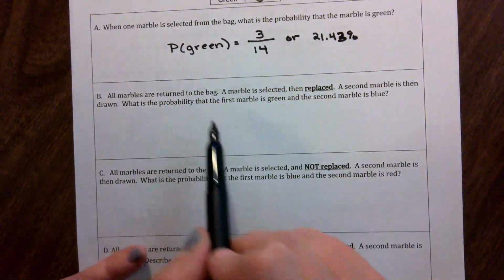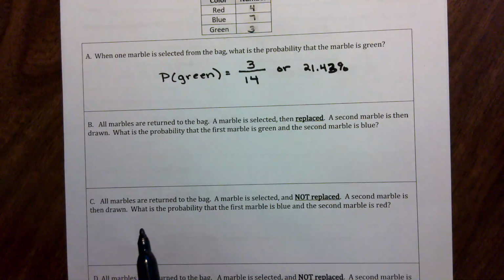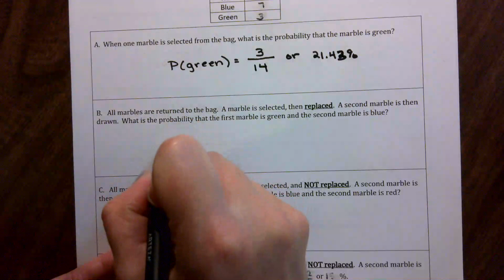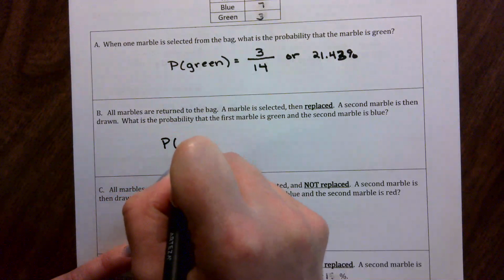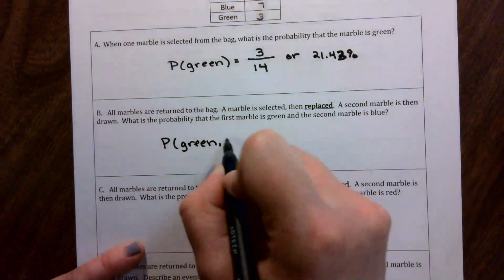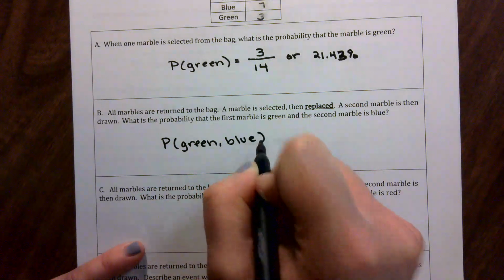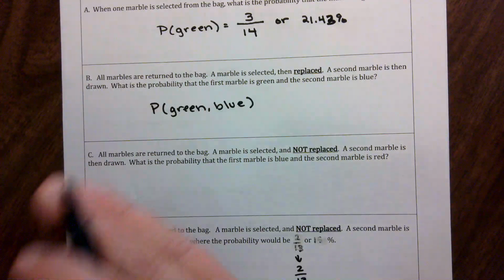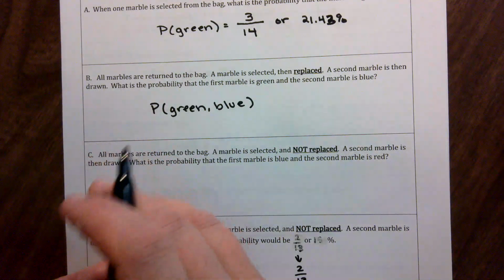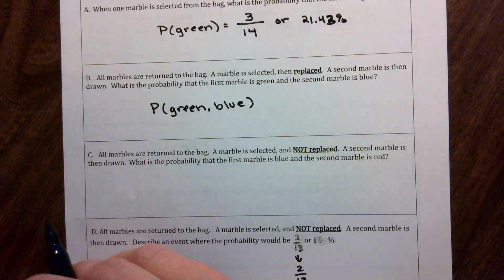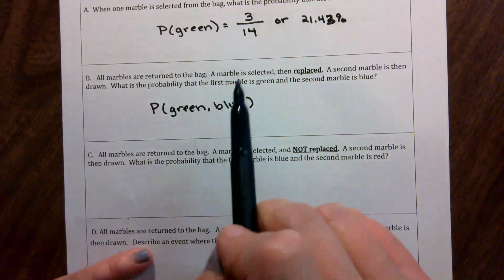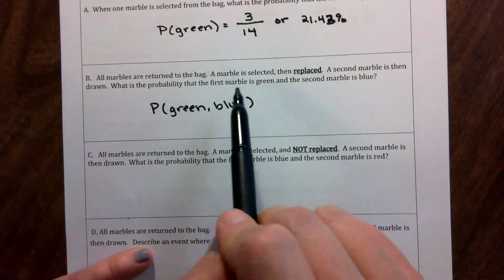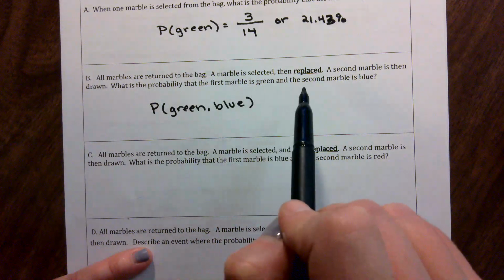It says all marbles are returned to the bag. So we're resetting. A marble is selected and then replaced. So they put it back. A second marble is then drawn. What's the probability that the first marble is green and the second marble is blue? I don't like the way this is worded. What's the probability you get a green marble and then a blue marble? I would say that, but this is saying what's the probability that the first marble is green and what's the probability the second marble is blue.